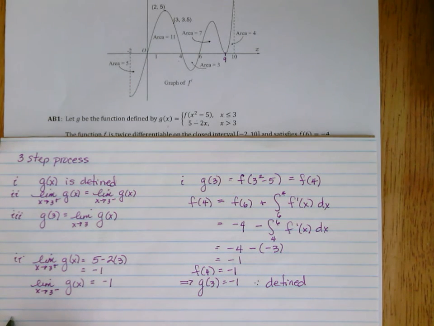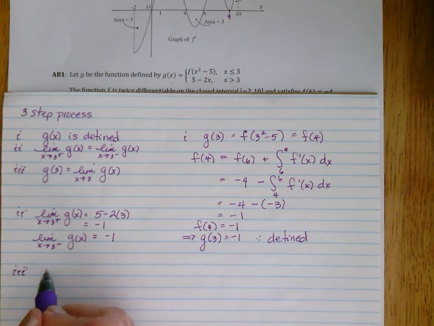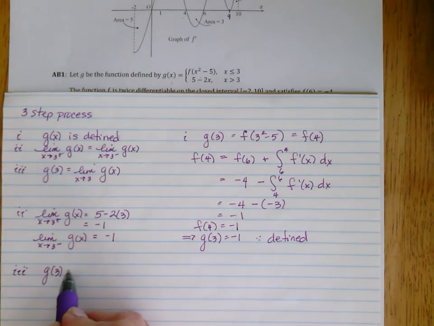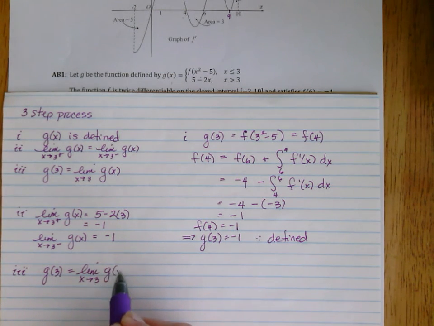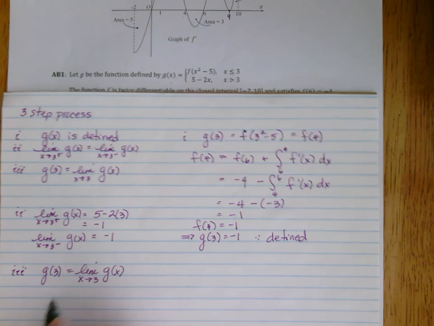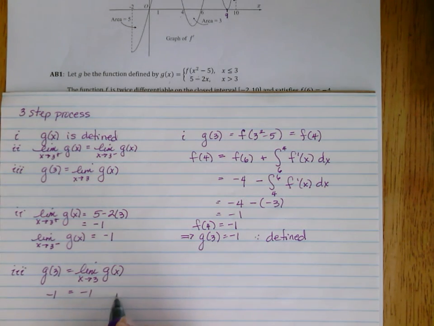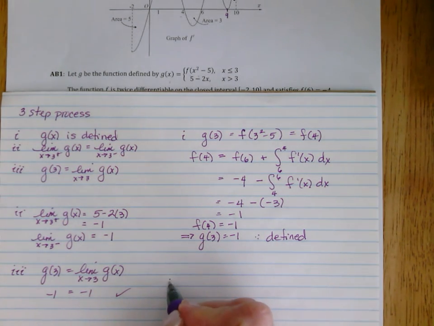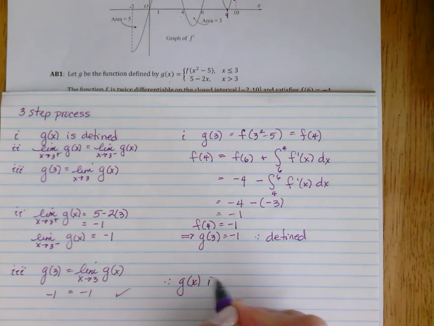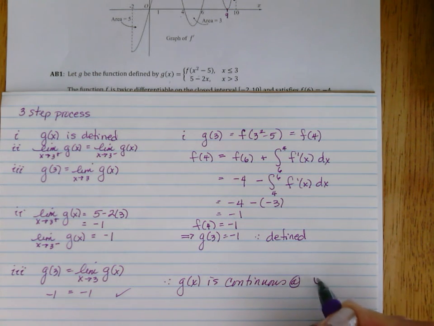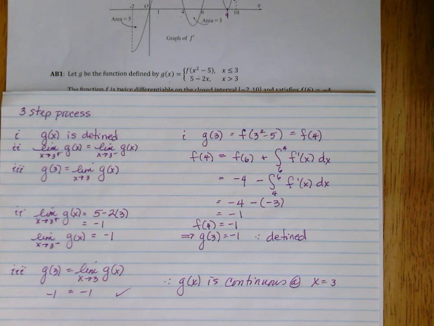And now let's look at the third part, which is just a formality. We're going to write this down. We need to say that g of 3 is equal to the limit as x approaches 3 of g of x. Well, I know g of 3 is negative 1, and I just found the limit from the left and the right was the same number, so that checks out. Therefore, g of x is continuous at x equals 3. Okay, so that's part A.